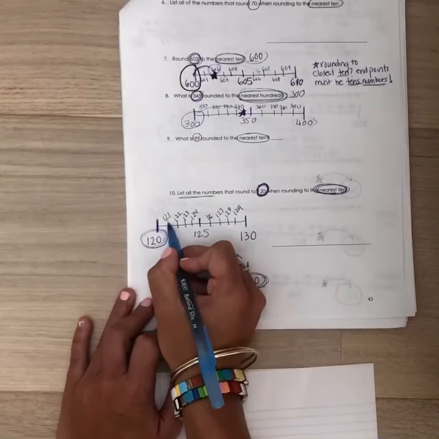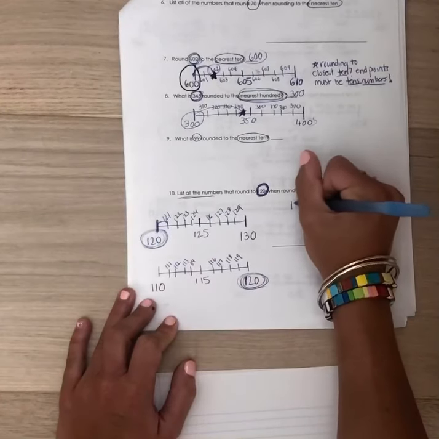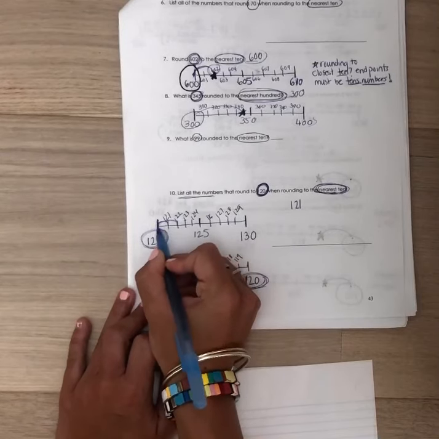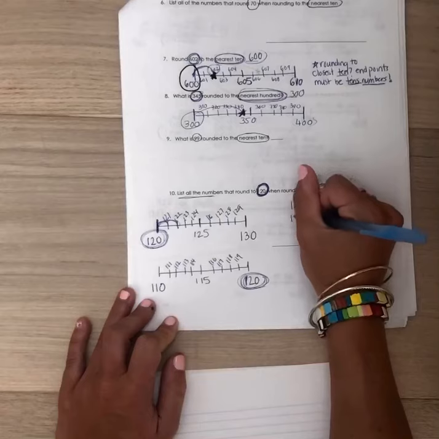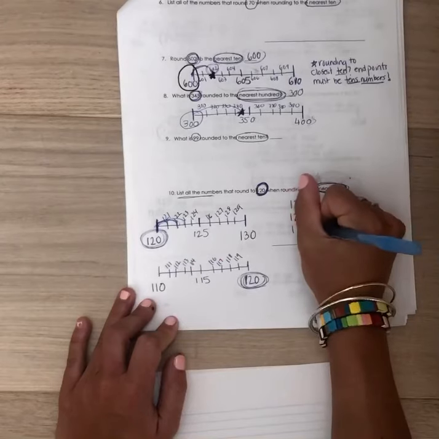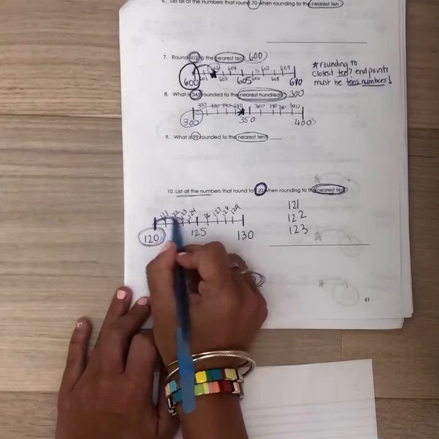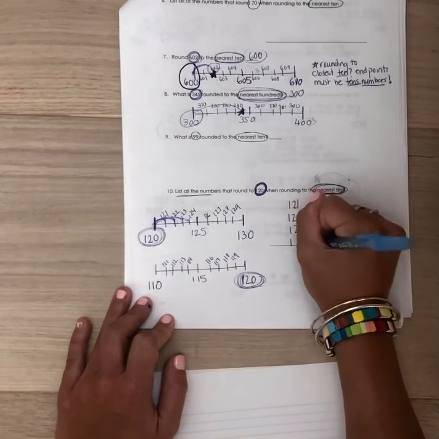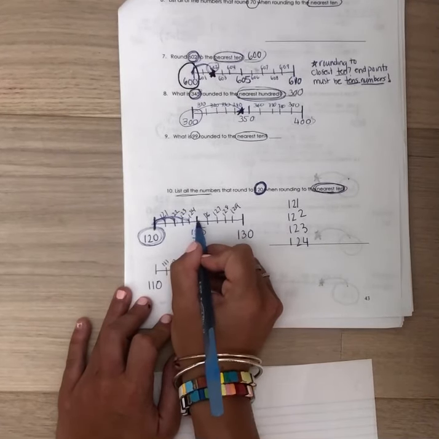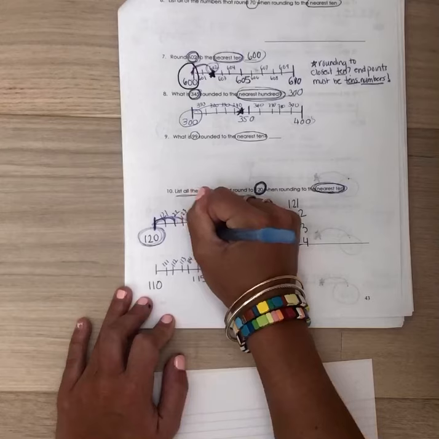So I'm looking here. I see that 121 is closest to 120, not 130. So 121 rounds to 120. I see that 122 also rounds to 120. It's closer to 120, not 130. 123, closer to 120, not 130. 124, I also see that it's closer to 120, not 130. Now 125, I know my midpoint always rounds up, which means 125 is the midpoint, will round to 130. So 125 does not round to 120.